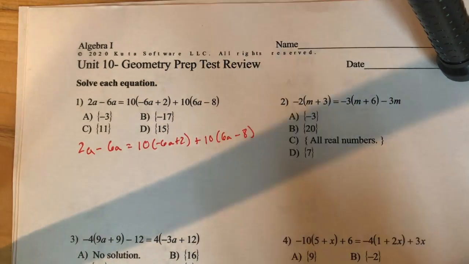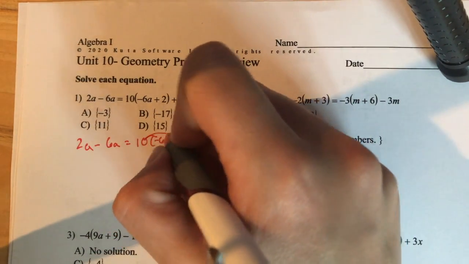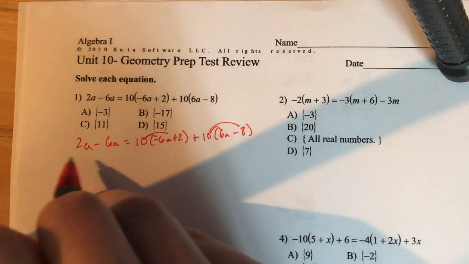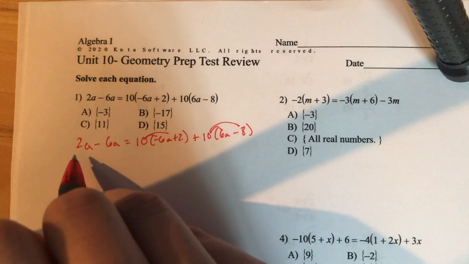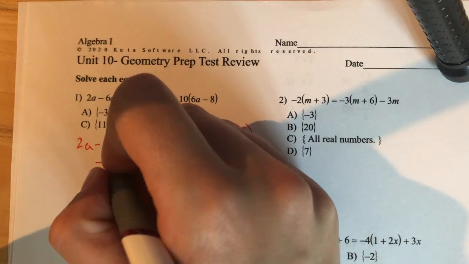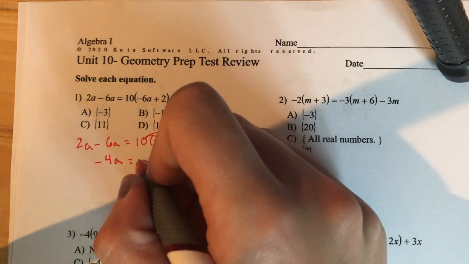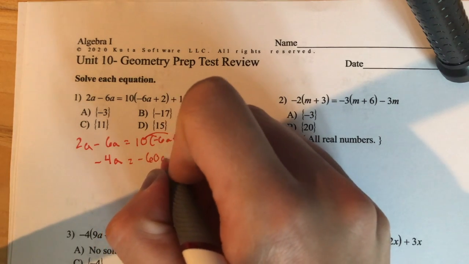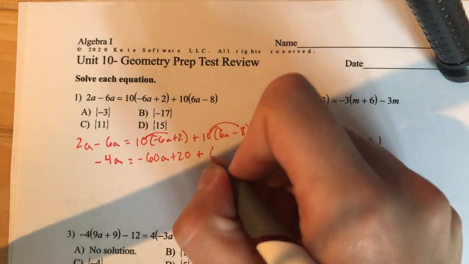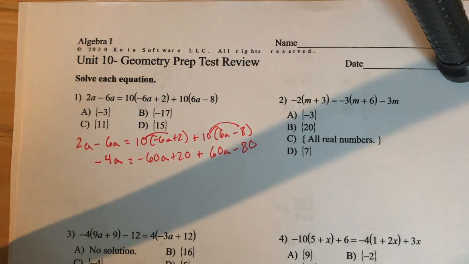Okay, and so first step, I see a lot of parentheses, so I'm going to distribute first. And then I would look on this side. Is there anything that I need to combine? Yeah, I have 2a minus 6a. So I need to subtract those, so that's negative 4a. And then I'm going to distribute the 10. So we get negative 60a. This is 20 plus 60a minus 80. Ooh, I see something.